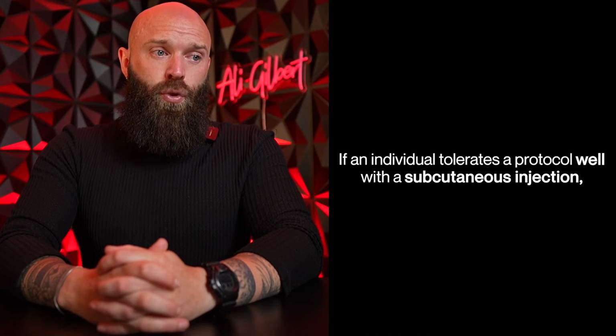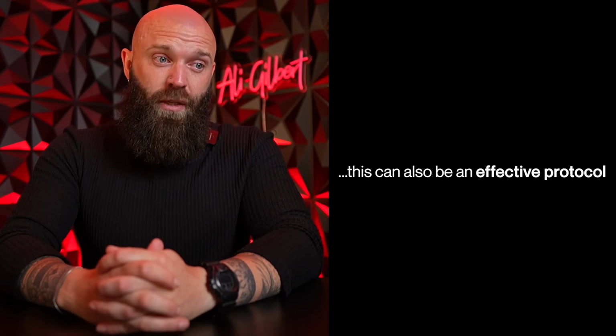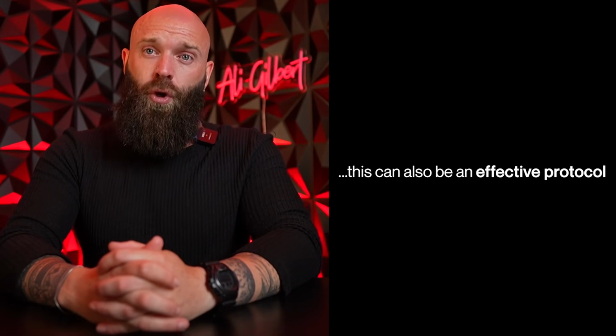However, when performing intramuscular injections, these are not sustainable long-term. I see some guys maybe do shallow IM injections with daily shots for a year, maybe 18 months, maybe 2 years, but I don't know anyone who's been doing it for more than 5. So if an individual tolerates a protocol well with a subcutaneous injection, this can also be an effective protocol. The literature shows that subcutaneous injections are very effective.